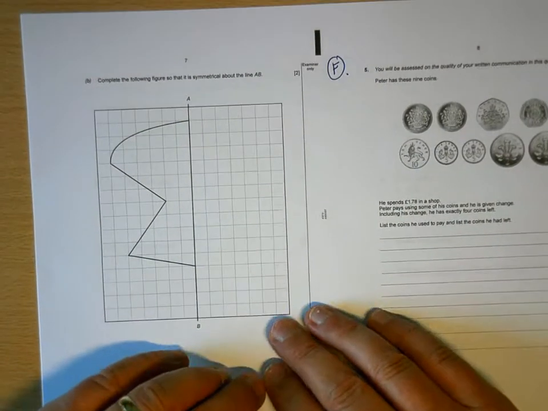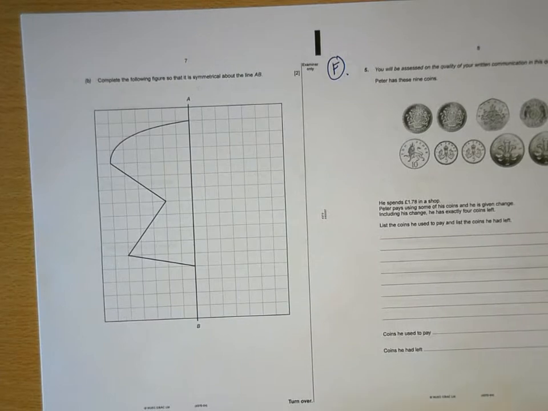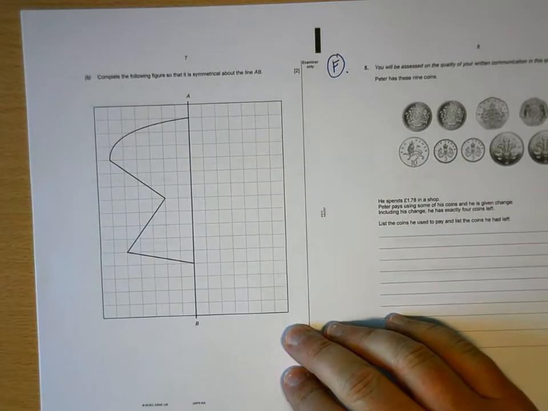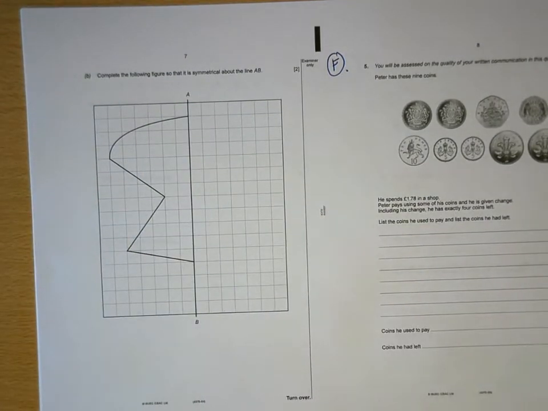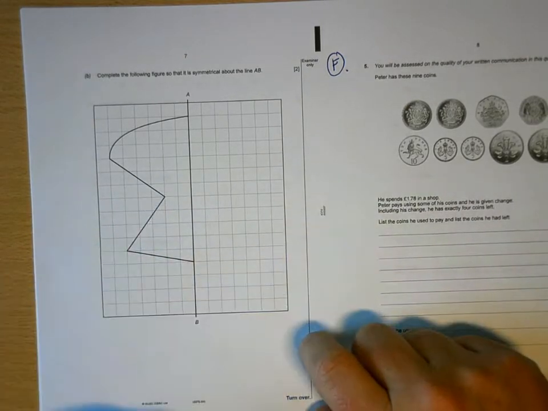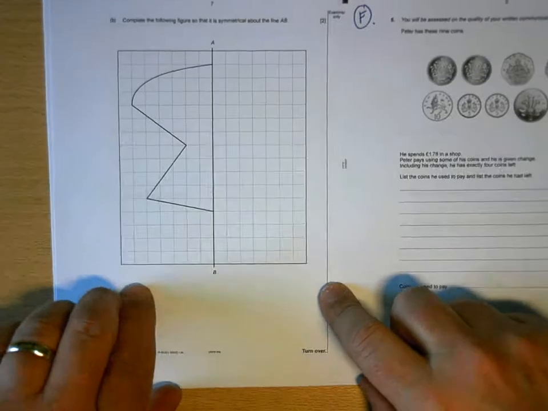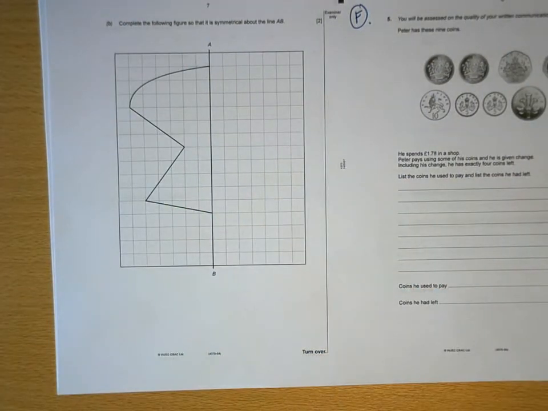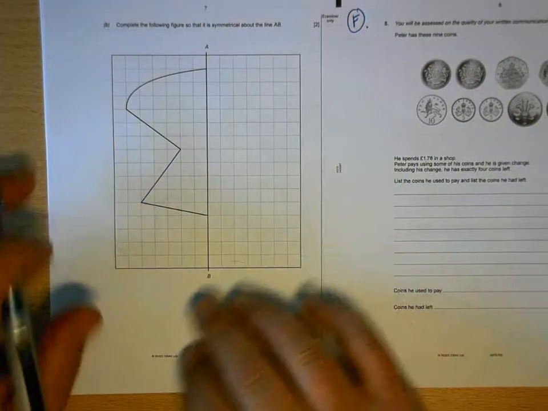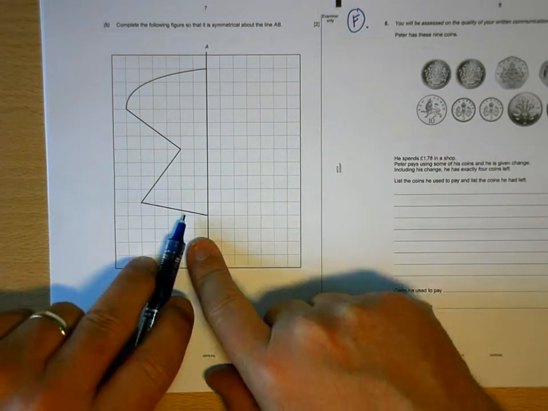Okay, well, with this symmetry question, it's easier because the line of symmetry is lined up along your line of sight. You may have seen from other videos that I've done where that line of symmetry isn't, then I suggest you turn it so that you're looking along its line of symmetry.